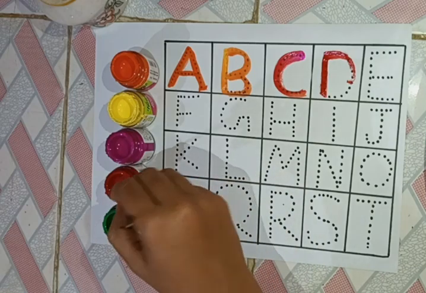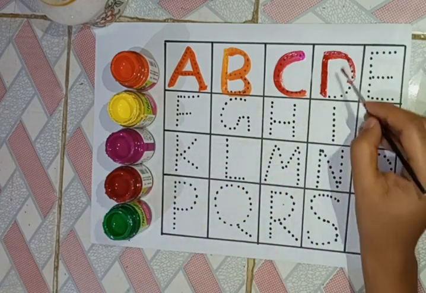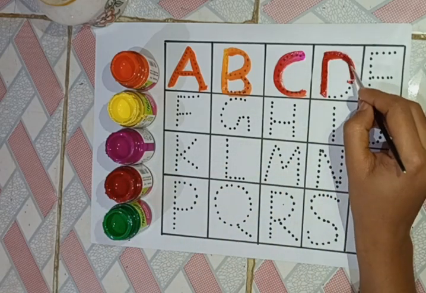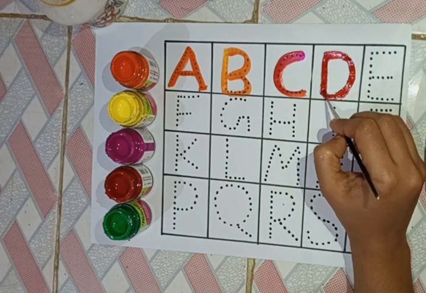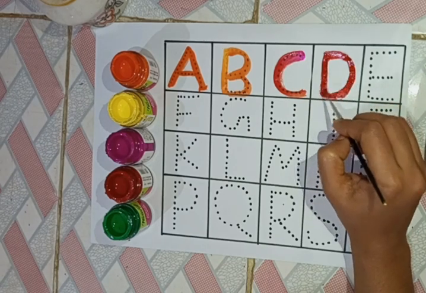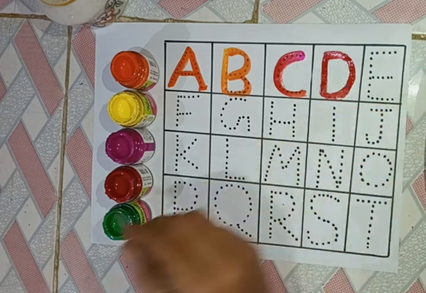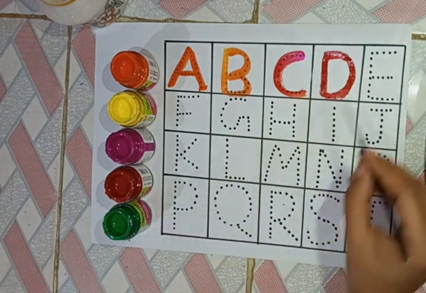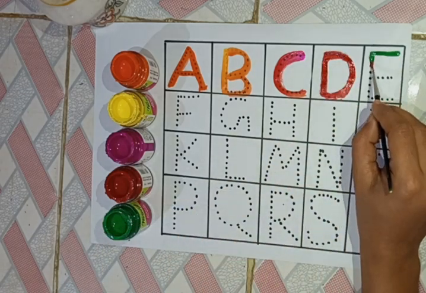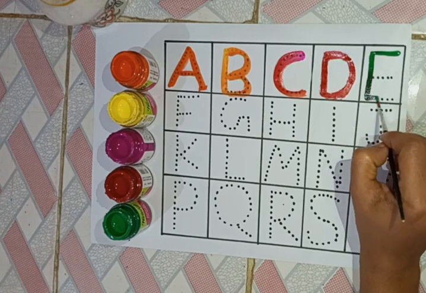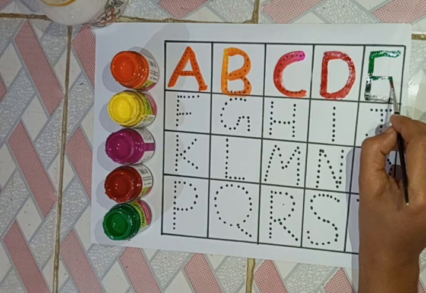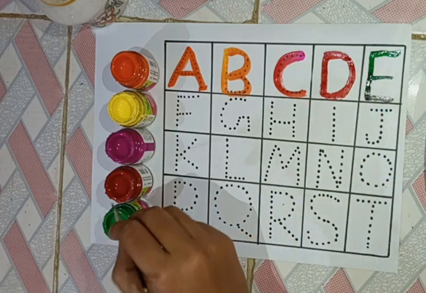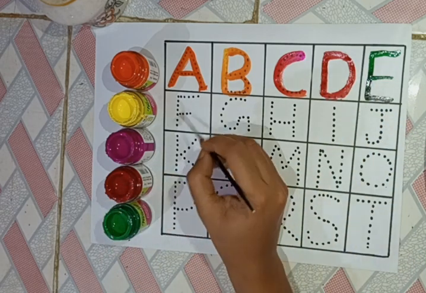D for danger, red color, green color. E for eagle, red color.